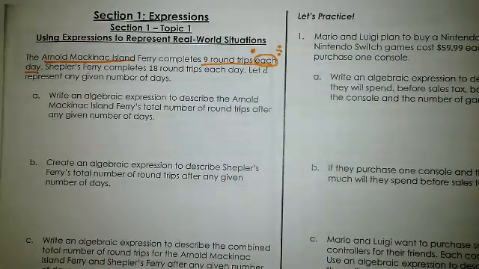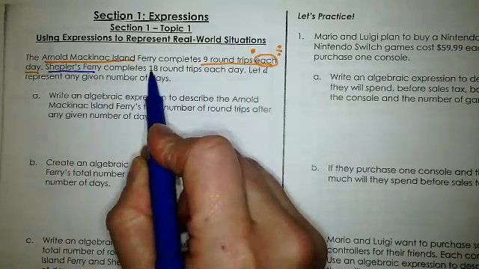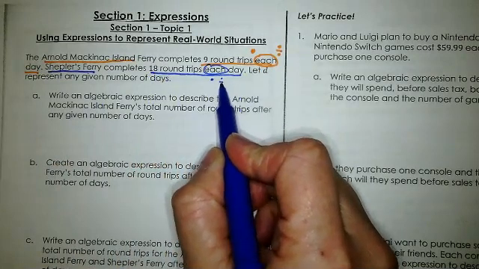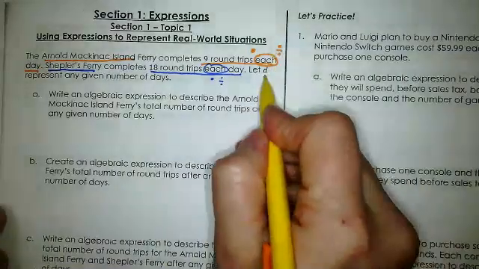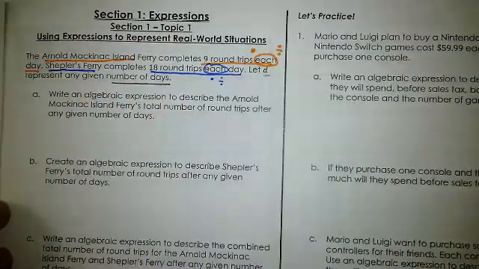I'm going to use blue for Shepler's. So Shepler's Ferry completes 18 round trips each day. Again, each is multiplication and division. And then D will be our variable. It's going to be the number of days.